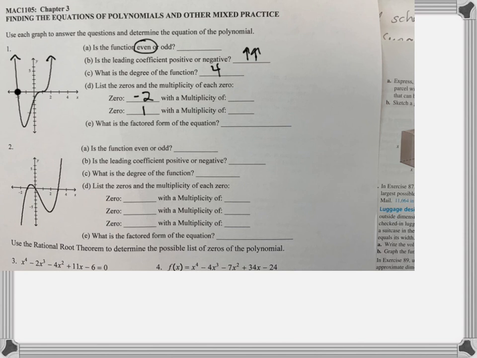Odd, right? But give me a number in this case. Since you said the degree is 4, it's crossing. There's no fancy stuff going on. This is crossing right through -2. That means the multiplicity is 1.